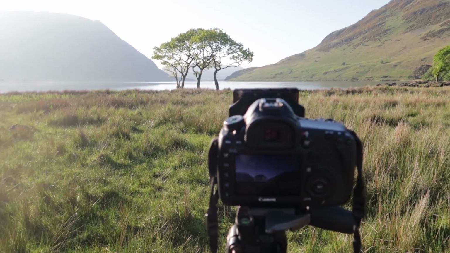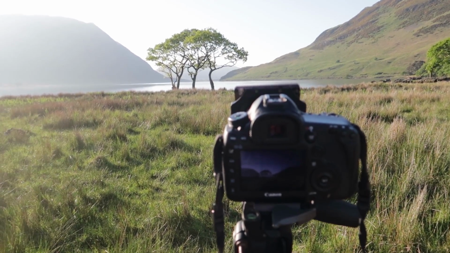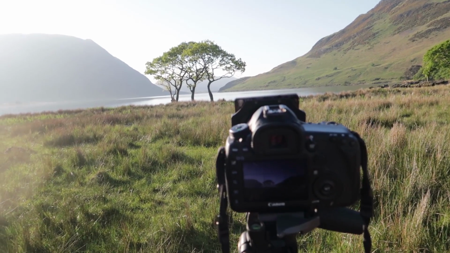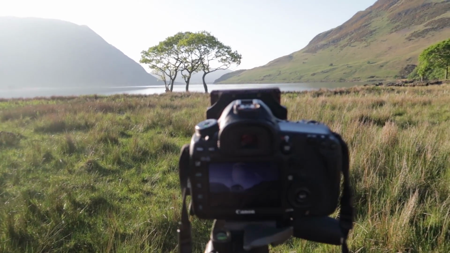I've opted for f/16, ISO 100. Obviously ISO 100 is important so we get the quality, and at the moment I think I'm on about 1/10 of a second, so there's no movement there, I don't have to worry about that. The shutter speed's fine on a sturdy tripod as well.